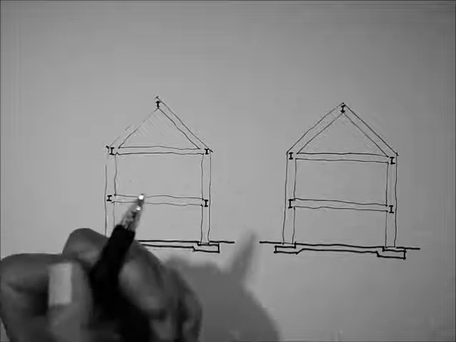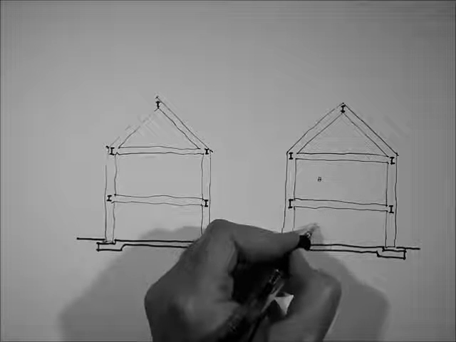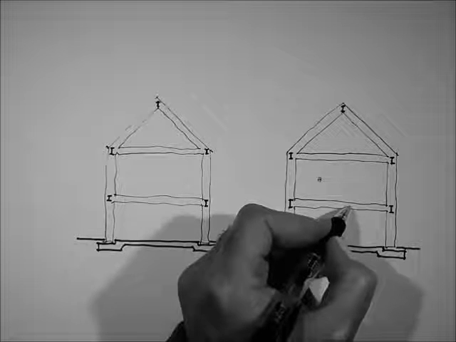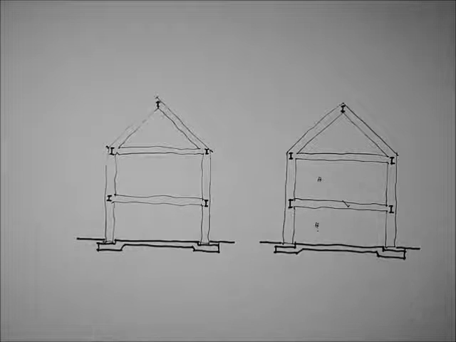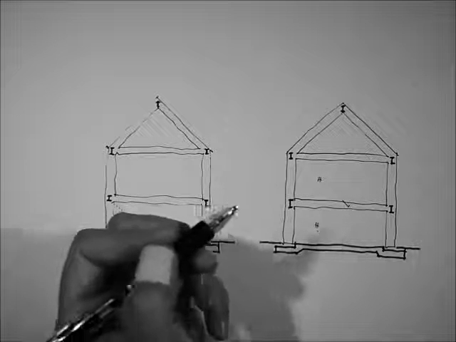Because we're in the temperate UK climate, this space is heated in the winter, and therefore this element of structure is warm because the rooms either side of it are warm.